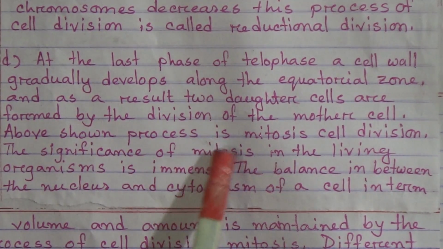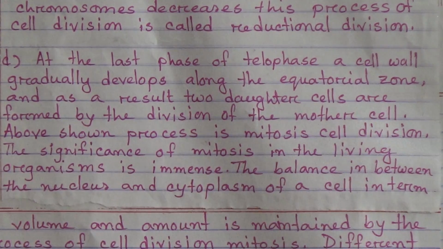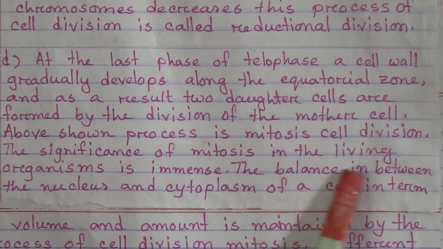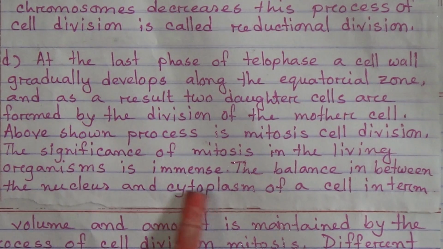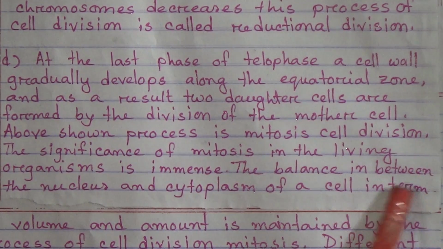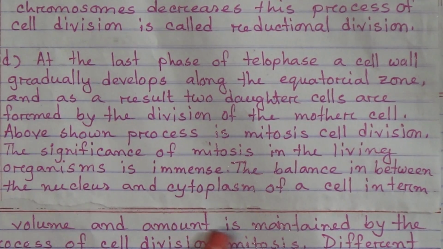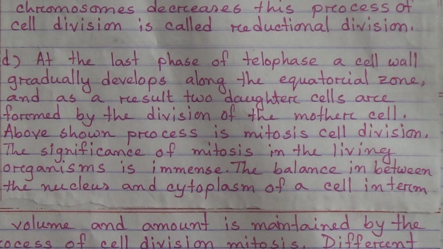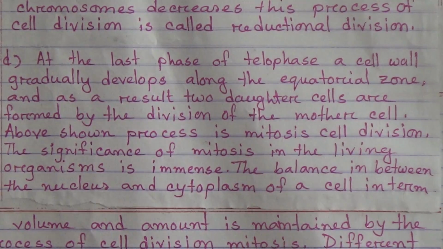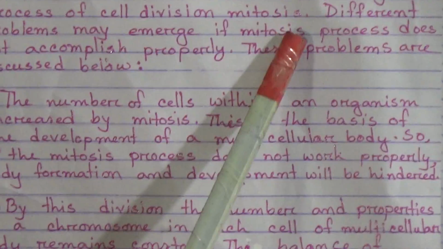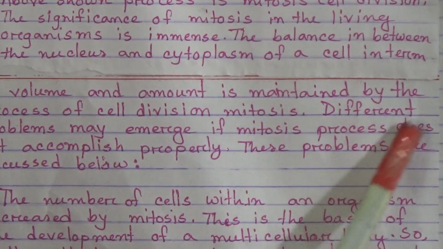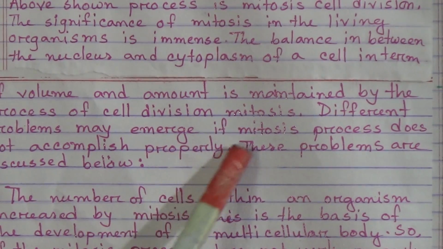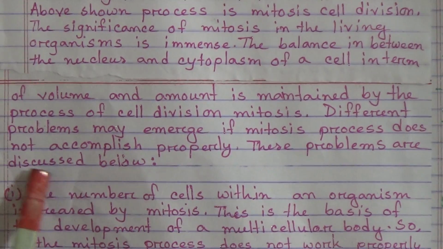The significance of mitosis in living organisms is immense. The balance between the nucleus and cytoplasm of a cell in terms of volume and amount is attained by the process of cell division, mitosis. Different problems may emerge if the mitosis process is not accomplished properly. These problems are discussed below.